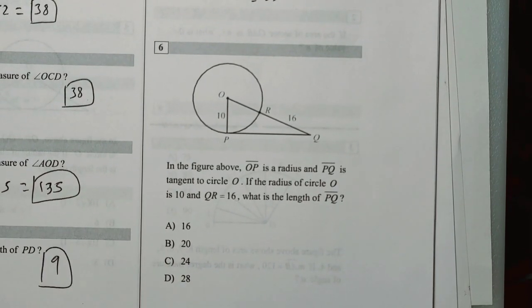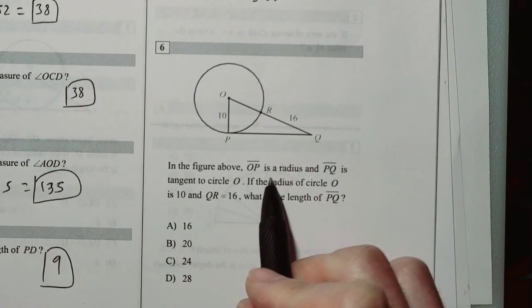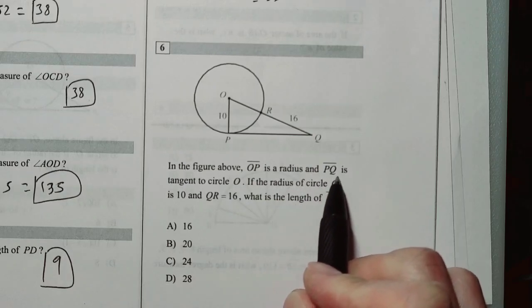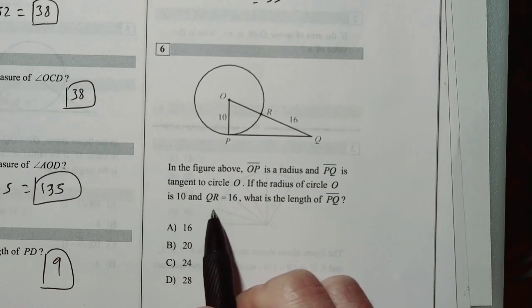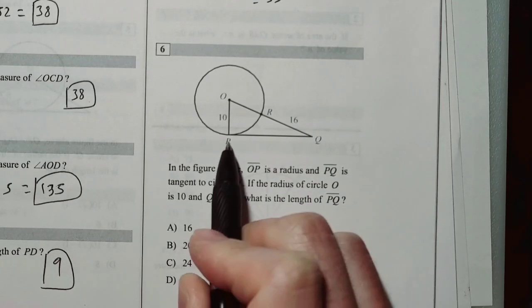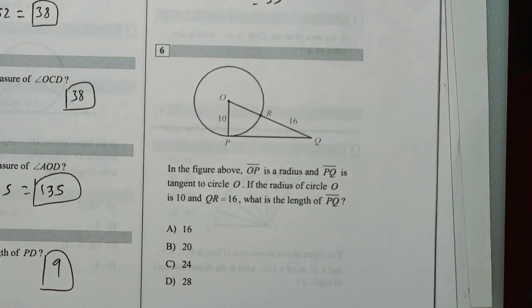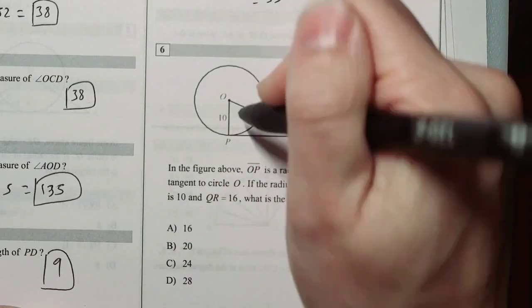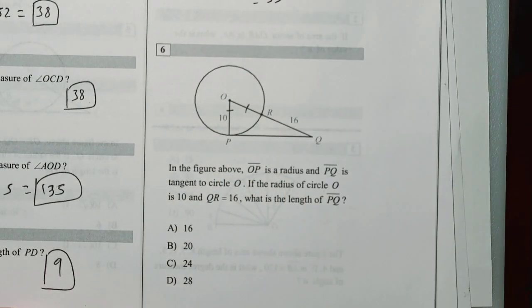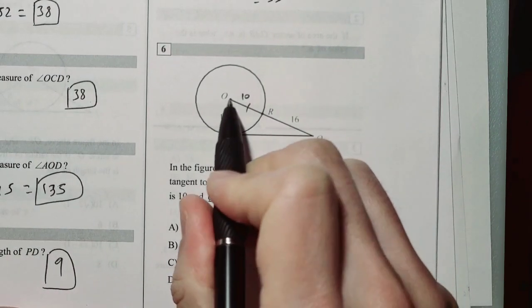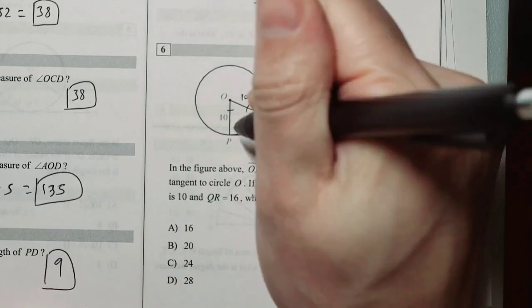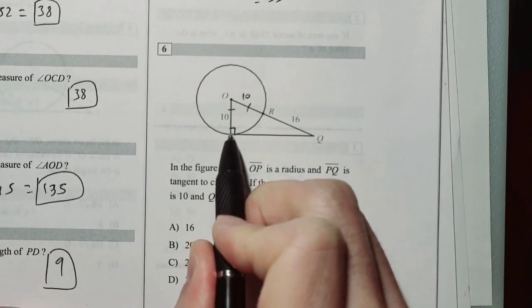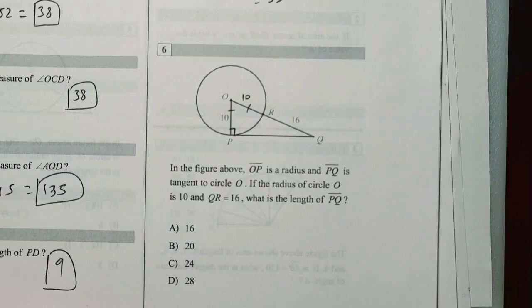Okay, last one in the set. In the figure above, OP is a radius and PQ is tangent to the circle O. If the radius of circle O is 10 and QR is 16, what is the length of PQ? This is actually really easy. Okay, so this is a radius. This is also a radius. So this length is 10. And now we can use the Pythagorean theorem. Hypotenuse squared is this side squared plus this side squared. How can we know that it's a right triangle? Well, by definition of tangent, it's a right angle there, so we can use the Pythagorean theorem.